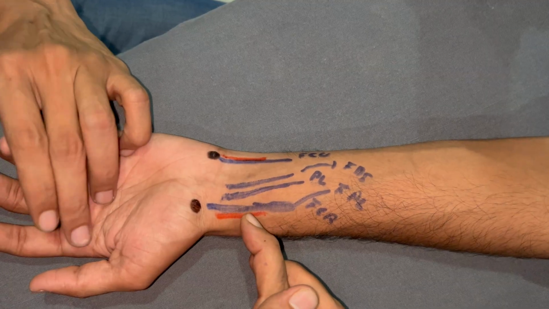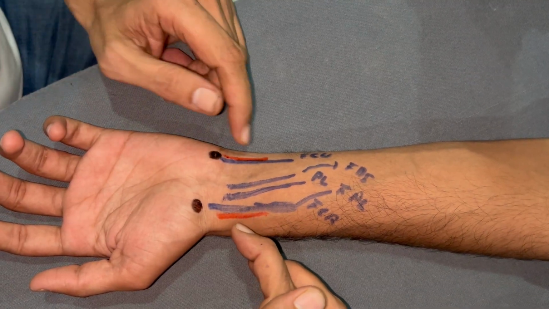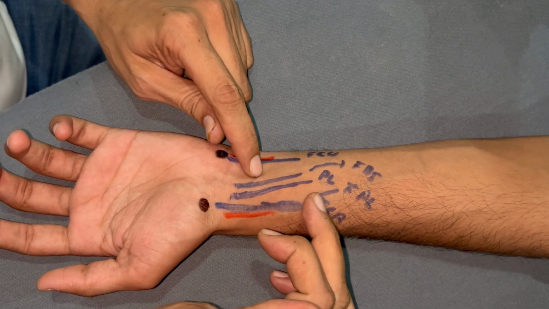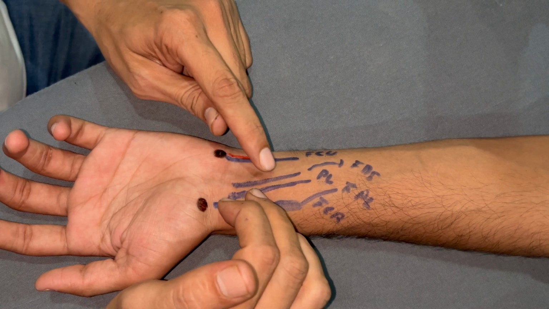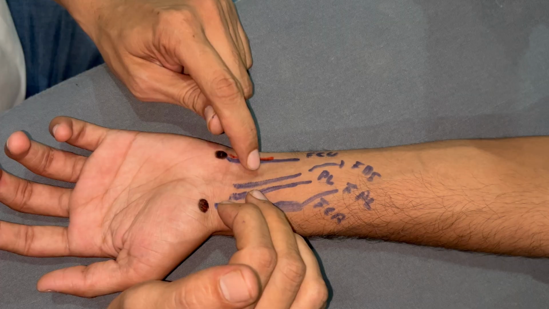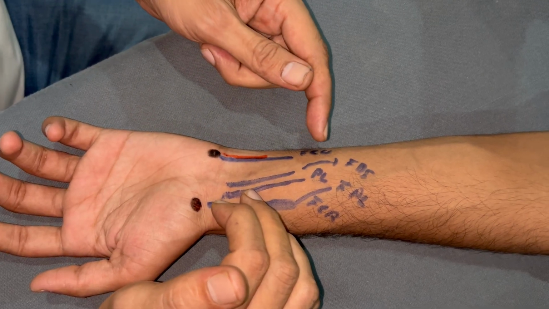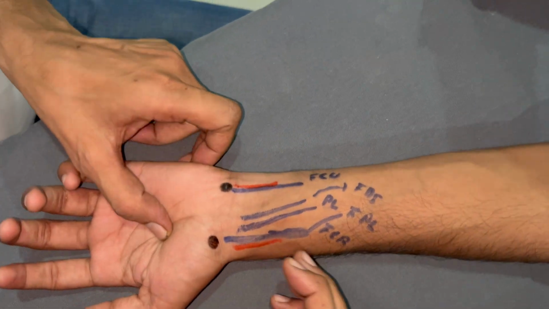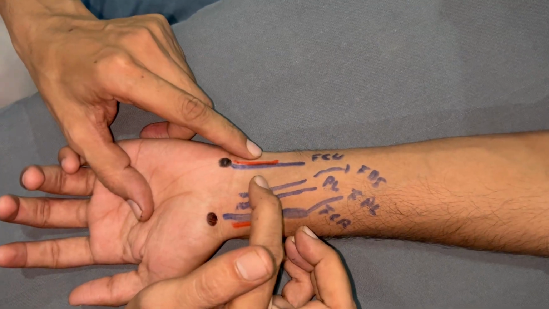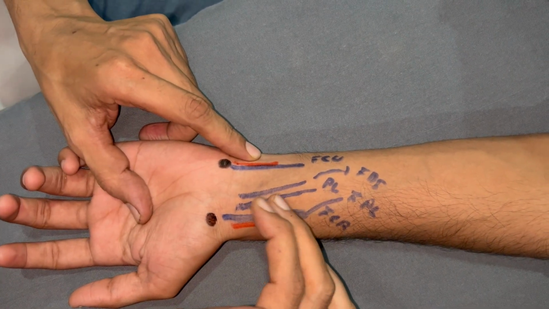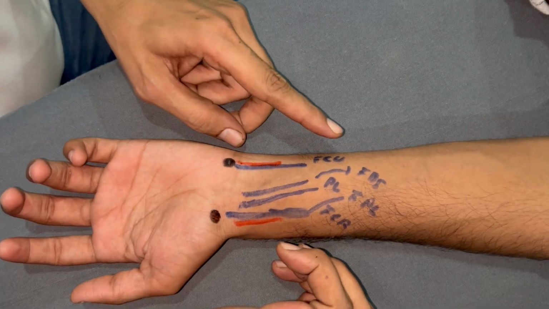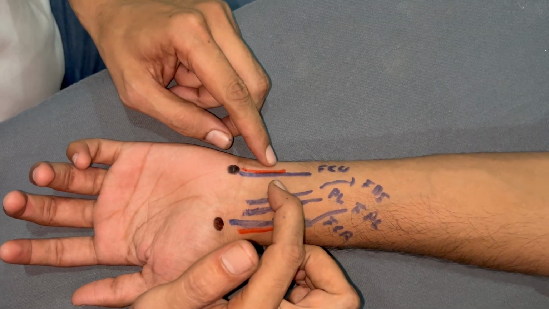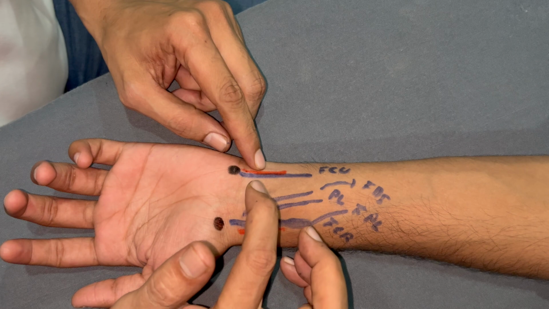The next tendon, when we proceed towards the ulnar side, which is located centrally, is your palmaris longus tendon. Again, just adjacent to the palmaris longus, another tendon is found, which is your flexor digitorum superficialis. And when we reach the ulnar side, the last tendon we can identify is your flexor carpi ulnaris tendon, and just adjacent to it, another artery is found, your ulnar artery.